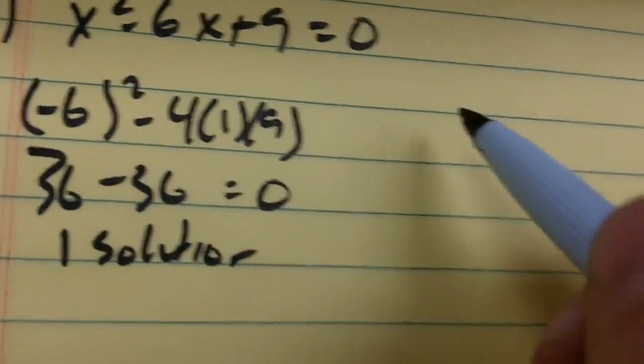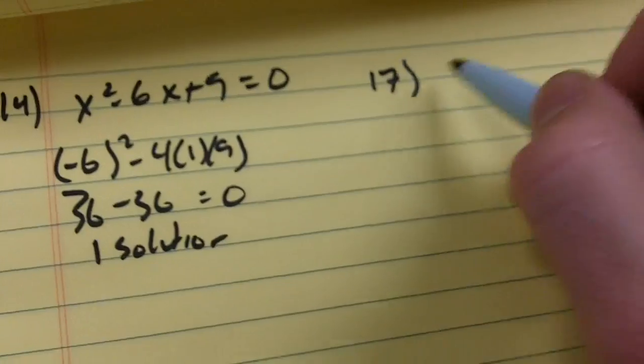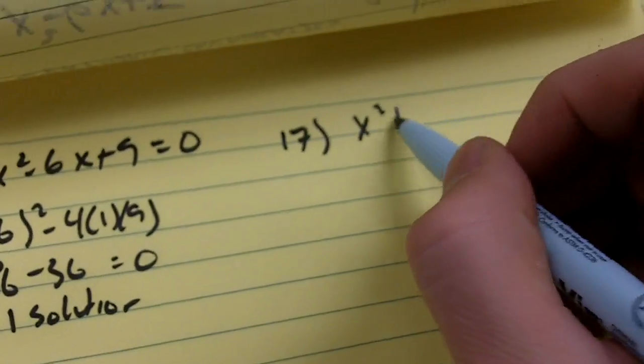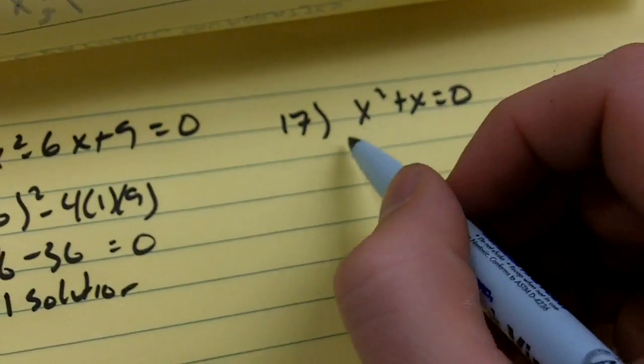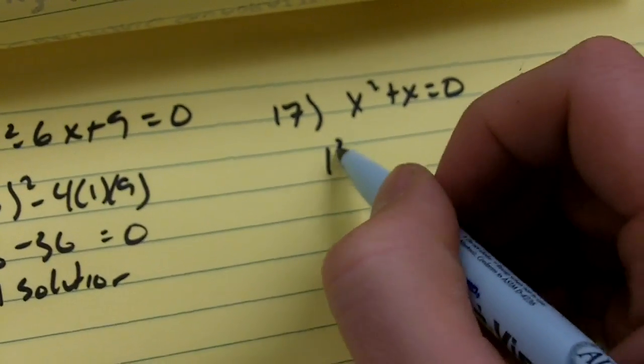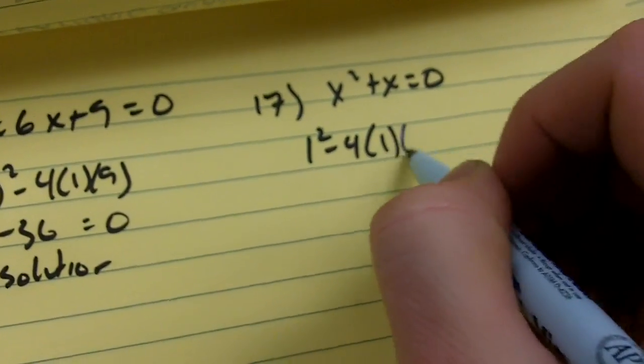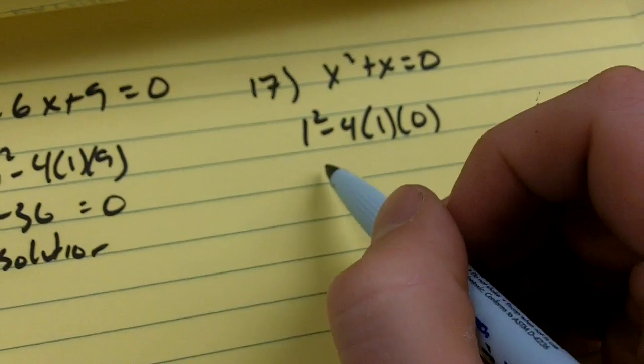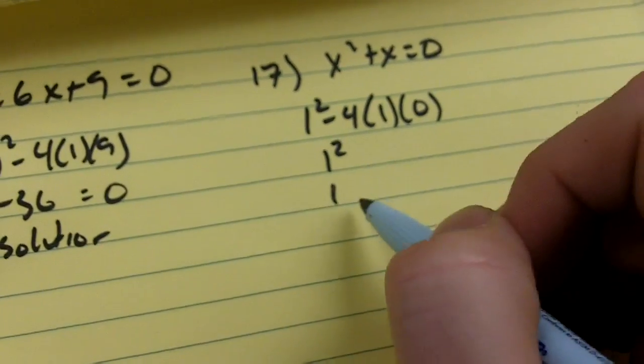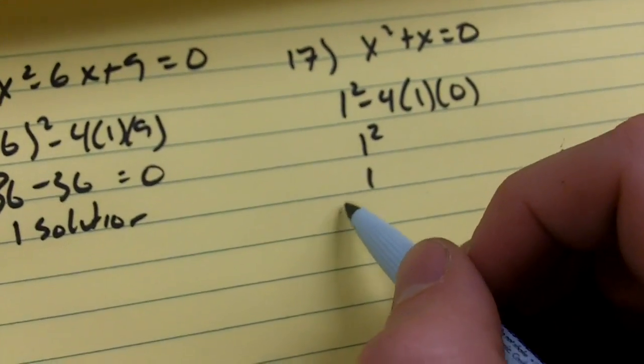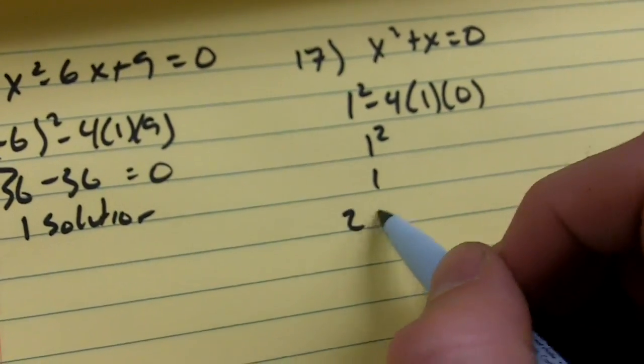We can keep trying these. How about try 17? It's x squared plus x equals 0. Check the discriminant. b squared, 1 squared minus 4 times 1 times 0, which is c. So you get 1 squared, which is 1. It's positive. This is greater than 0, so there's 2 solutions.